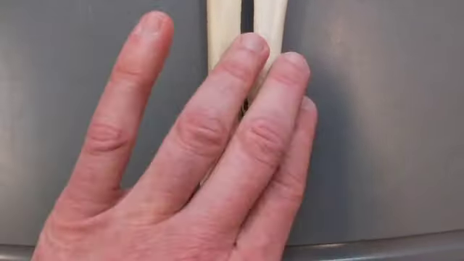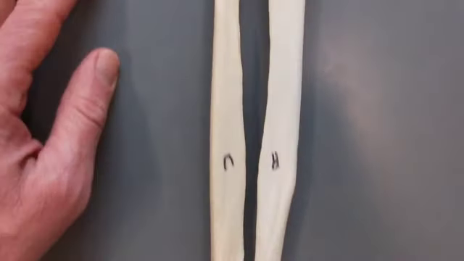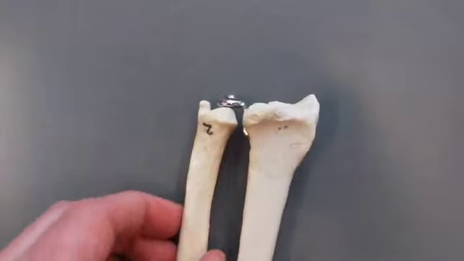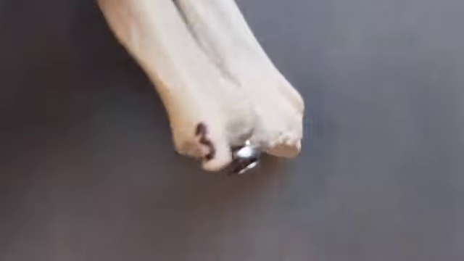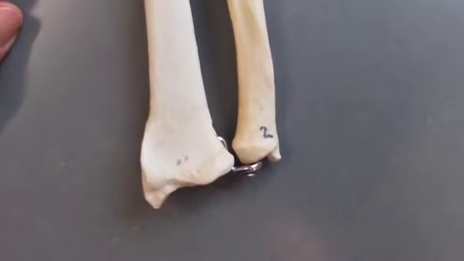So if you just kind of run up the bone, the radius is on the lateral side of your forearm, the ulna is on the medial side. Okay, so this right here, which is number 3, is the styloid process of the ulna. If we go to the other side, we have number 1, which is styloid process of the radius. Number 2 is the head of the ulna.